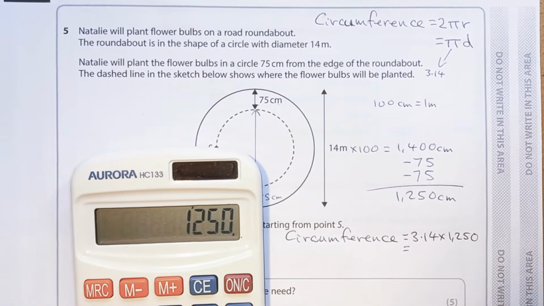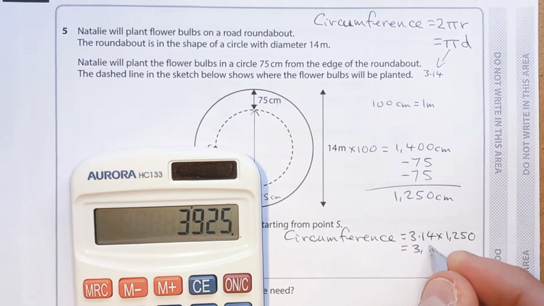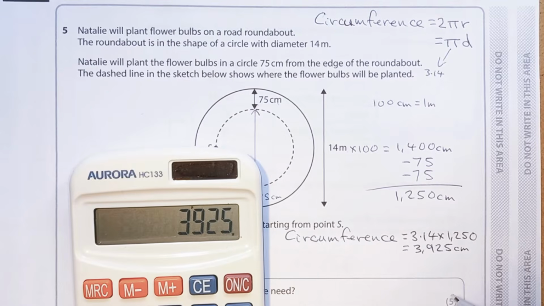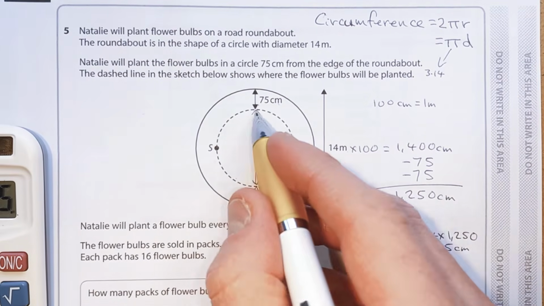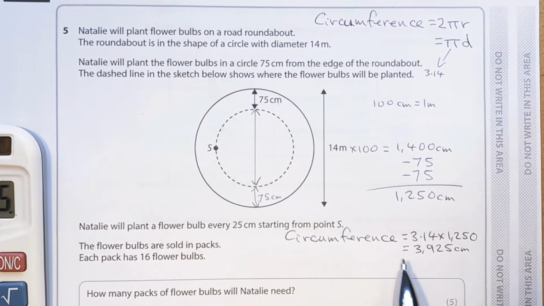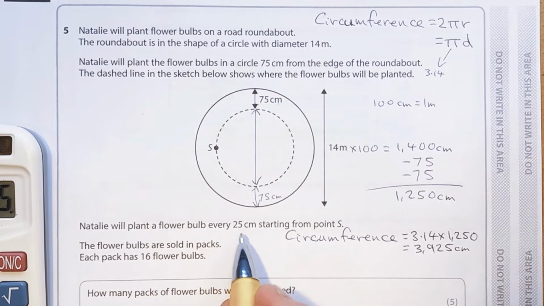We've already got that in our calculator, so we can now multiply it by 3.14. And we get 3,925. That's centimetres. That's the distance of this dotted circle all the way around. Okay, now we want to know, how many flower bulbs does she need? Well, we're going to plant one every 25 centimetres.